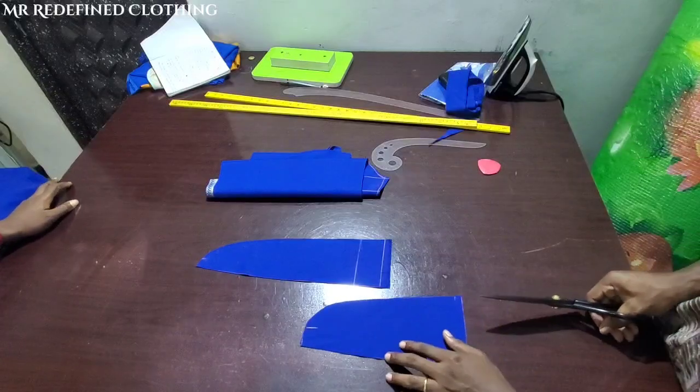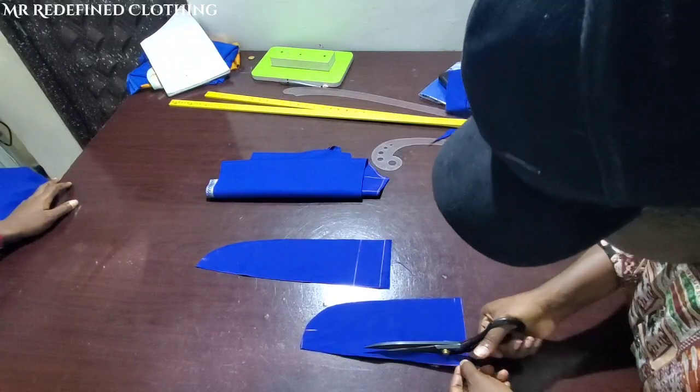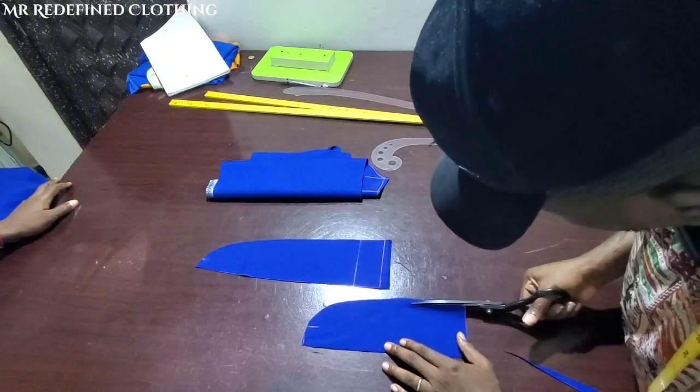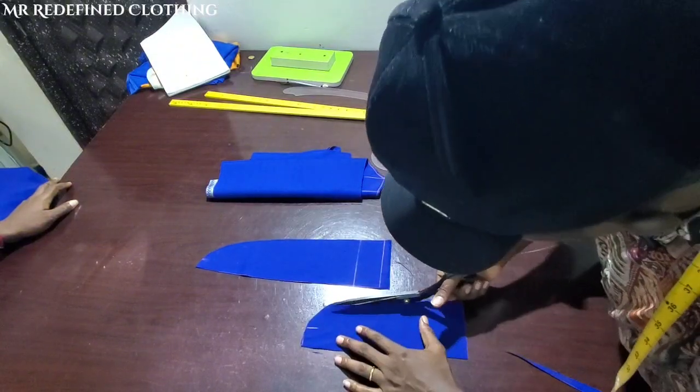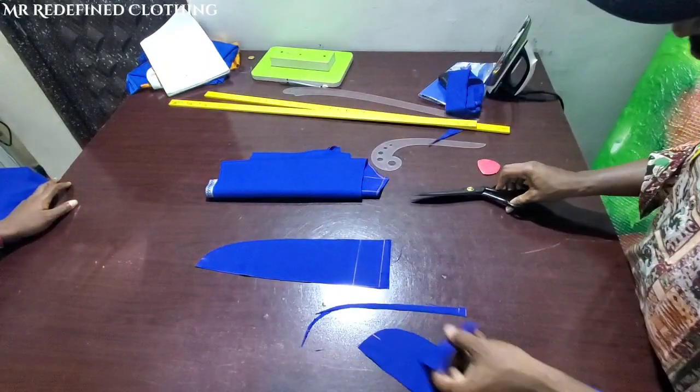So this one here is the pocket facing. The measurement we are going to use for it is 4 inches width by a length of 10 to 11 inches. So here you mark it out, or you cut it out in this shape, which you can use as well in your pocket facing.